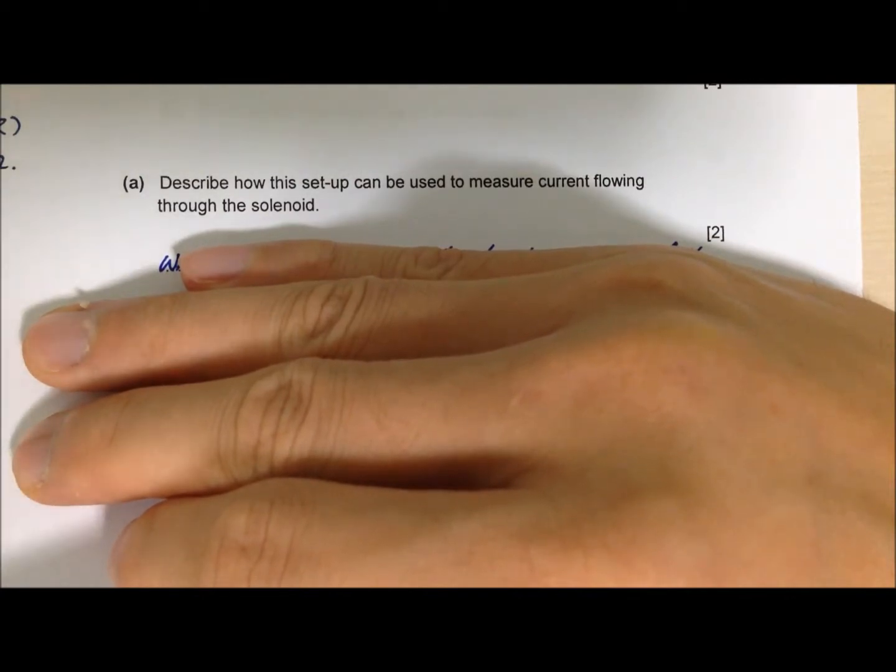Once you have tried it on your own, then check against my answer. I want you to use as many scientific terms as you can. What do I mean by scientific terms? Like moment, forces, interaction, magnetic field from either the solenoid or the magnet. Use words like turning effects, use words like deflection.